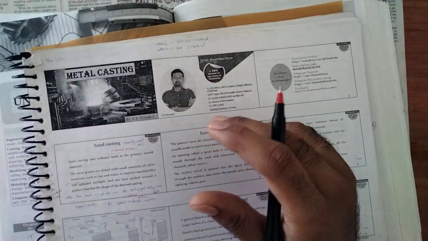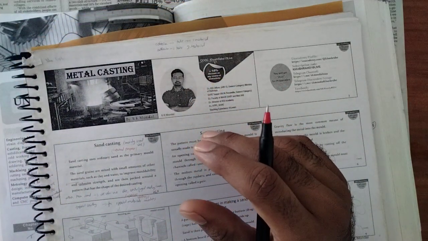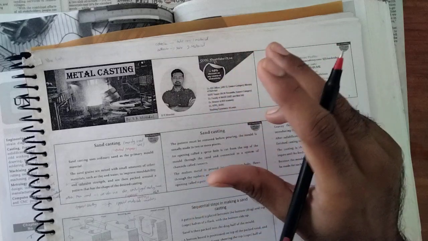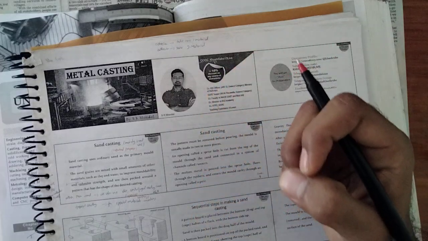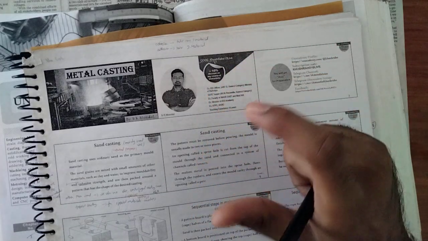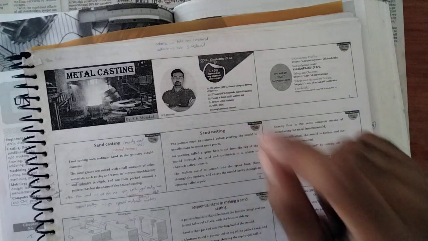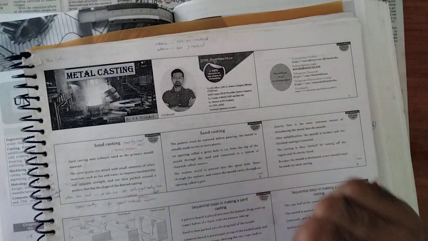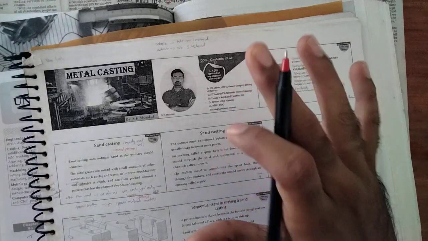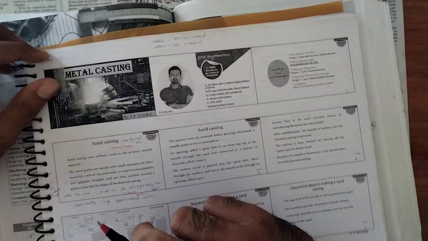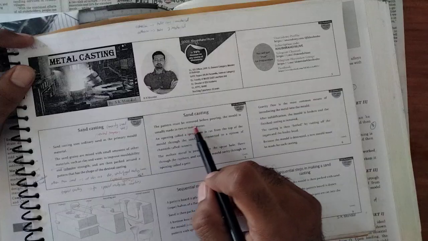Why cohesive and adhesive? Cohesive means attraction between the same molecules, because if sand and sand are attracted and kept in a good way, it is a good thing. Adhesion means attraction with another material, and the sand should not have any kind of attraction with the mold material. If there were good adhesion, a lot of friction and impurities would start to occur. Then the pattern must be removed before pouring.